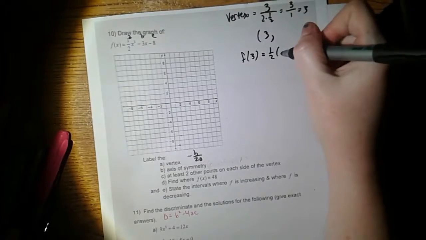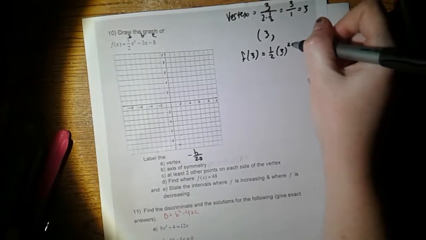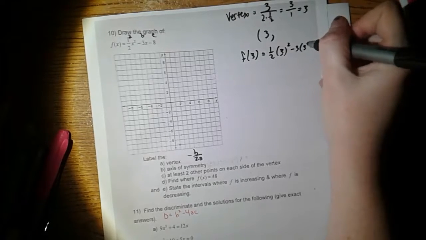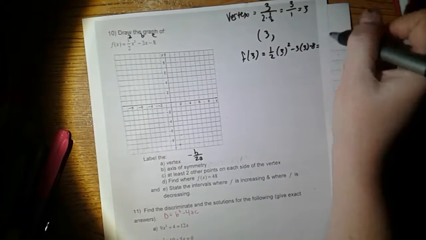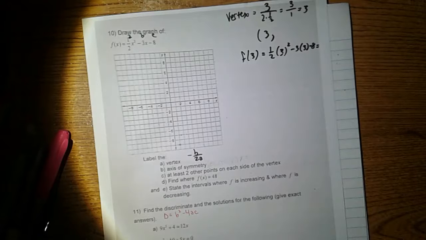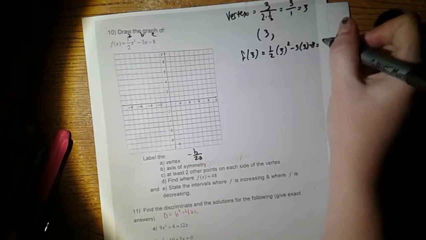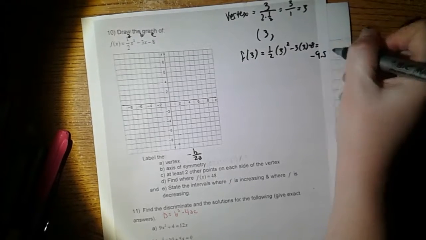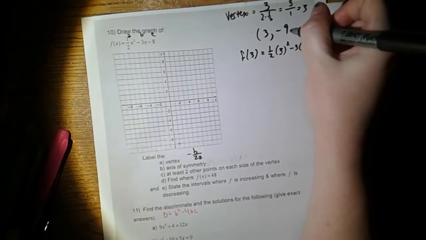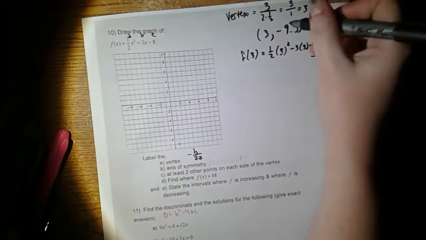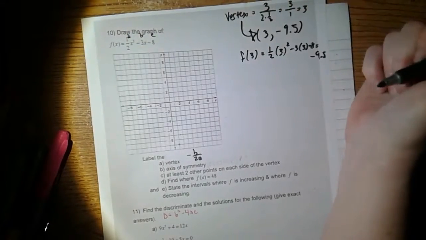So let's find f of 3. It's a half times 3 squared minus 3 times 3 minus 8. It's going to be equal to 9 minus 6 minus 8. So that's going to be equal to negative 9.5. So our vertex is 3 comma negative 9.5.